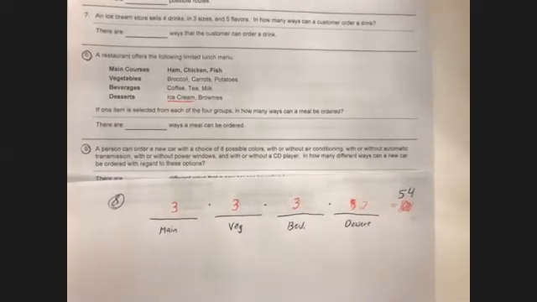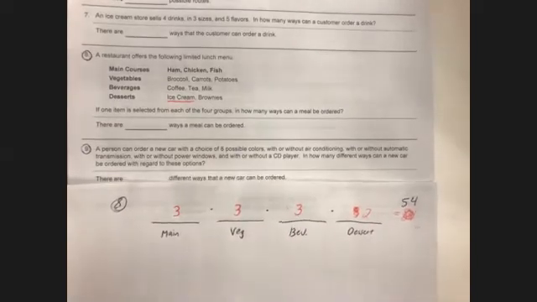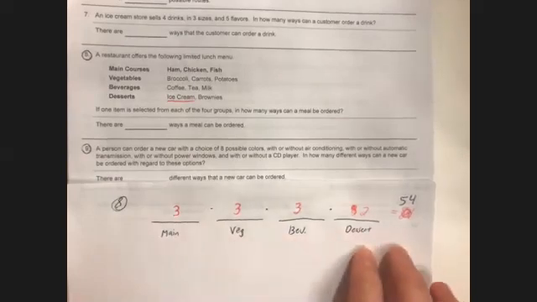The next one I wanted to look at is number 9. So I'm going to leave myself some space. I'm going to move this out of the way.